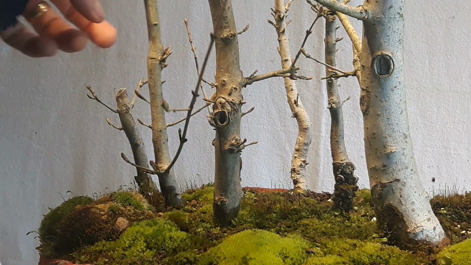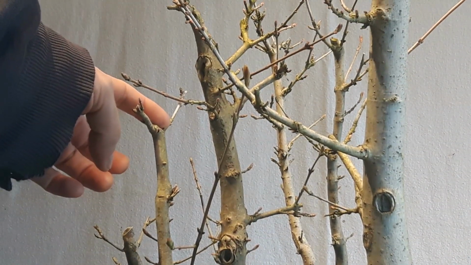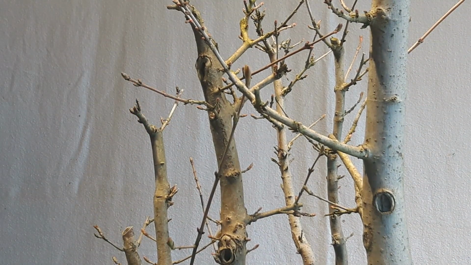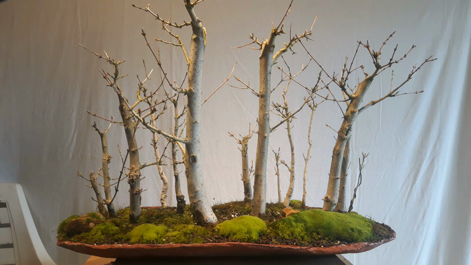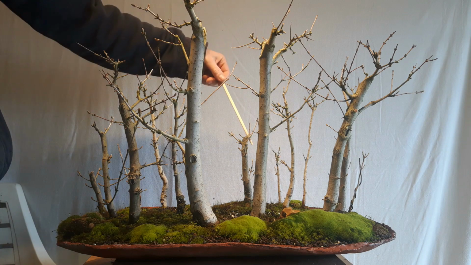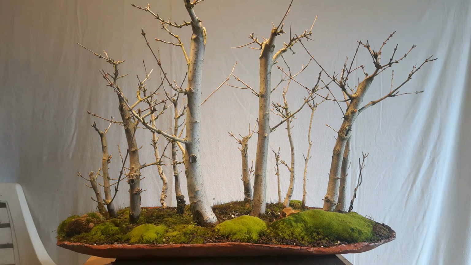This is a nice tree here. The top is exactly where it should be. So some of the trees need just repositioning. The same problem goes for this tree right in the middle. You see the cut here, and here we have nice branching, so it would be better to turn it.